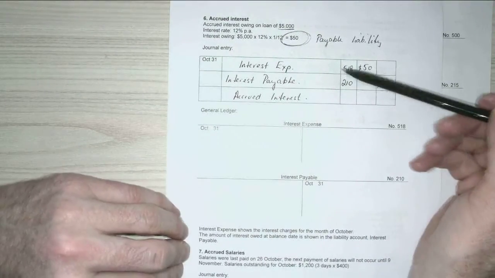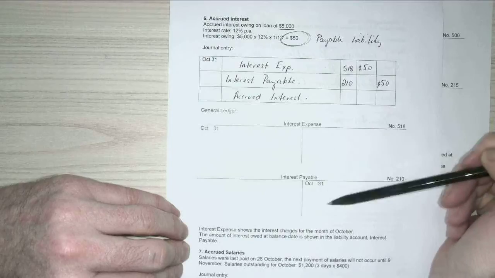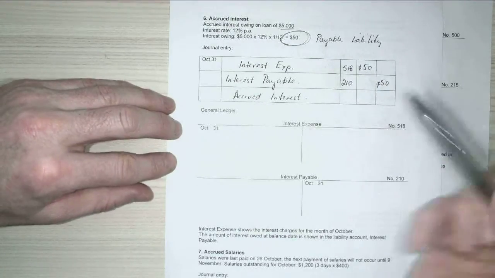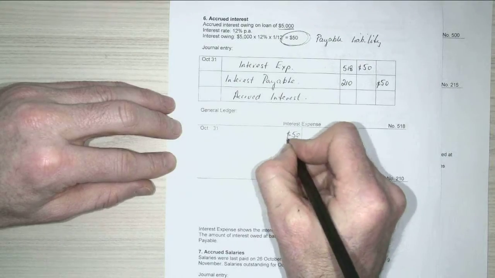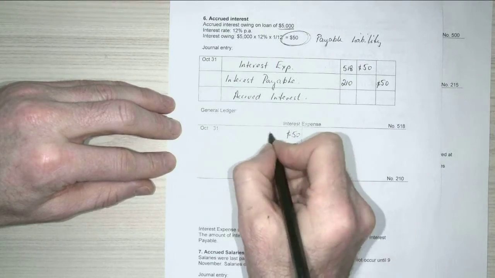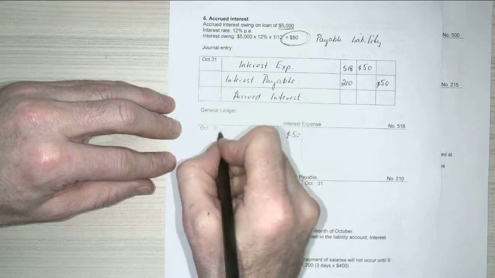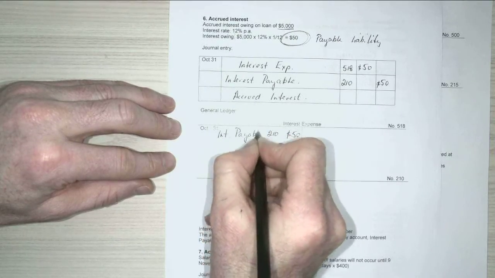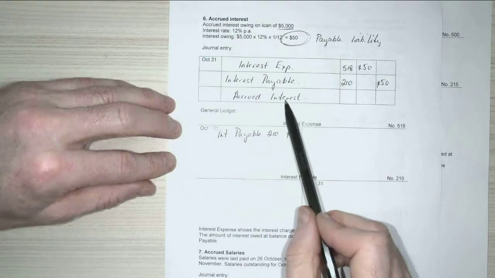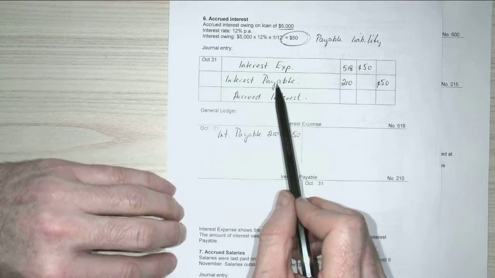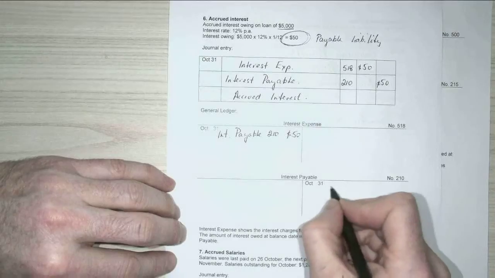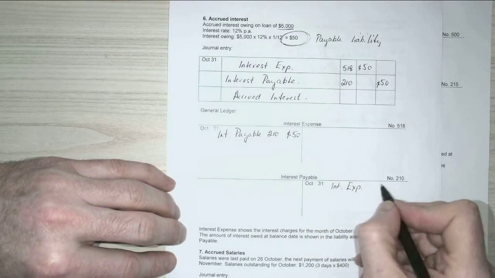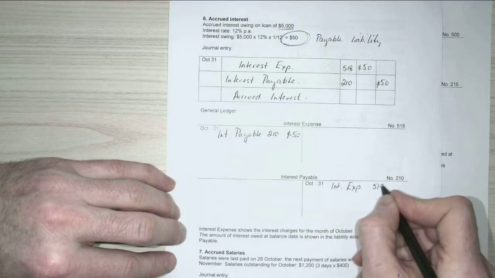So now we're doing it again. We're posting our journal entry into our general ledger. I do my debit item first, which is my interest expense. So I've got a $50 item here. And my offset account is 210, which is interest payable. I'm going to abbreviate to int payable. My accrued interest, my interest payable now needs to be posted. My offset was interest expense. The account was 518, and it was for $50.